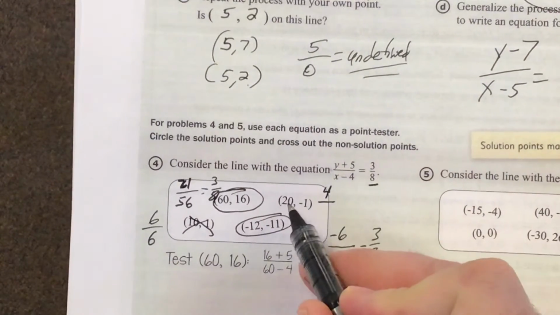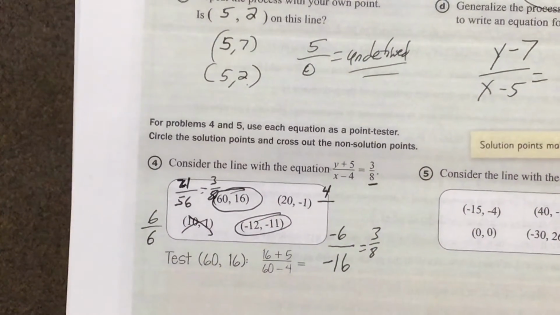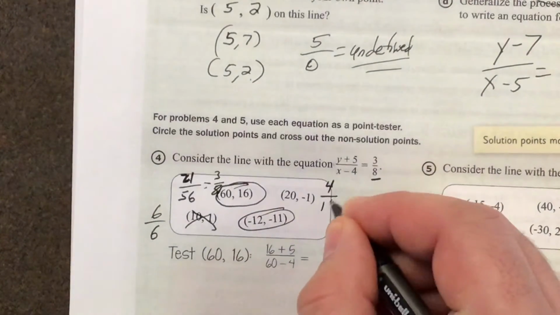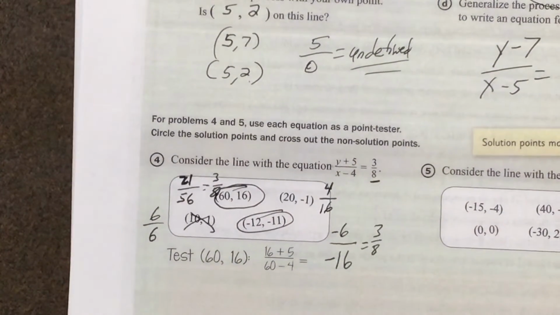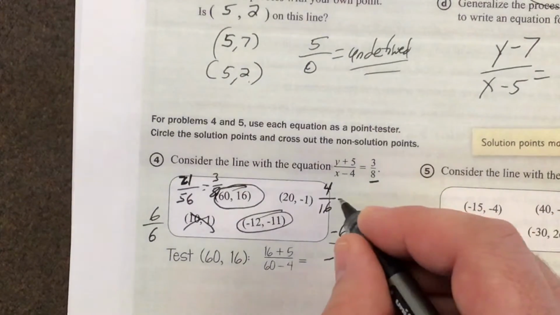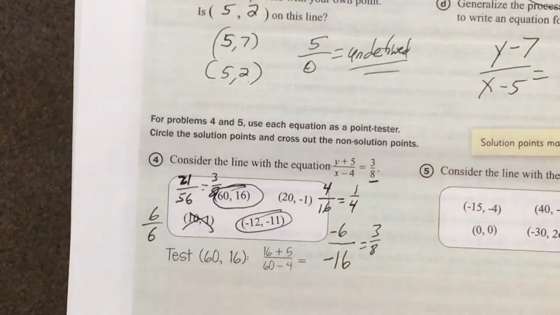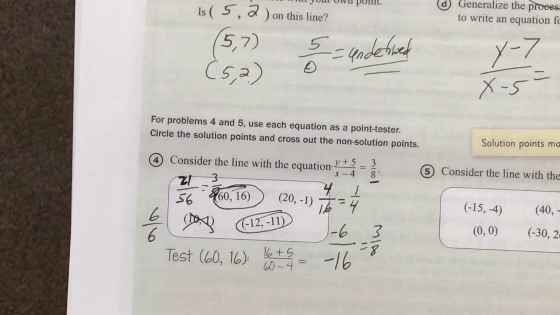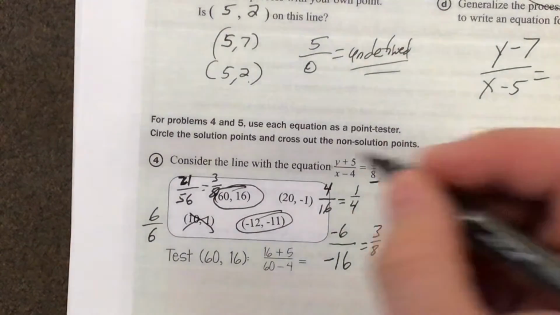X minus 4. X is 20. 20 minus 4 is 16? 6 over 16. Reduce it. If you do, it's half, 2 over 8, which would be 1 fourth. Is that the same as 3 over 8? Nope.